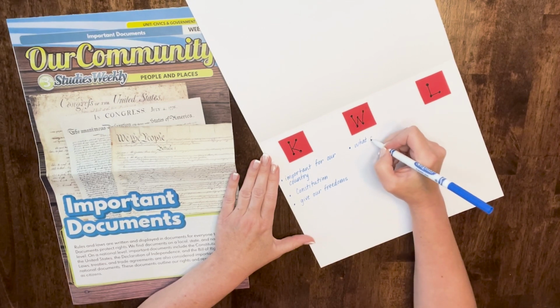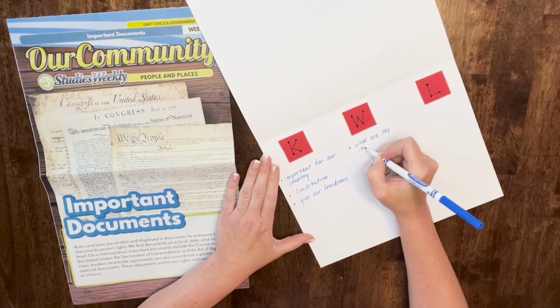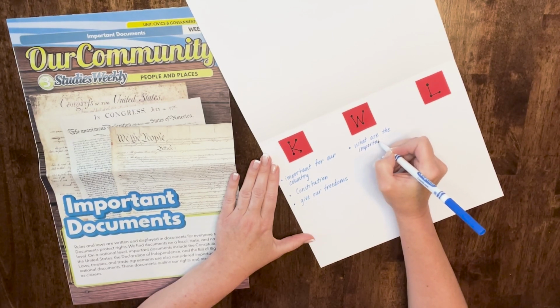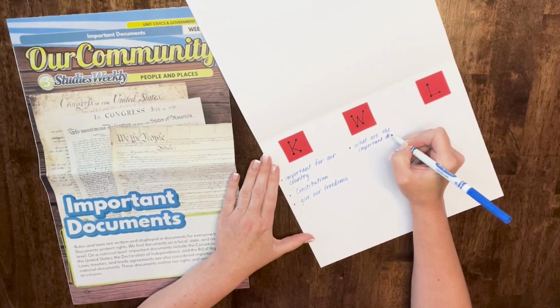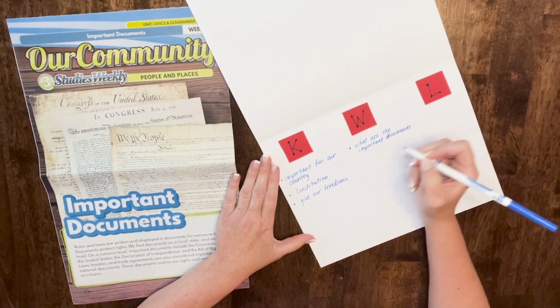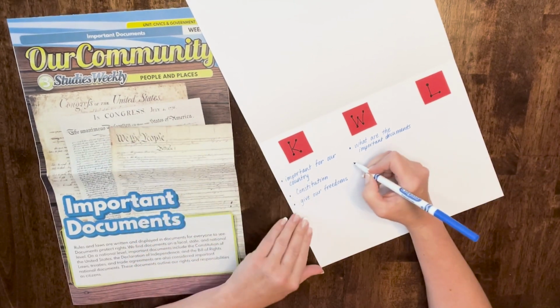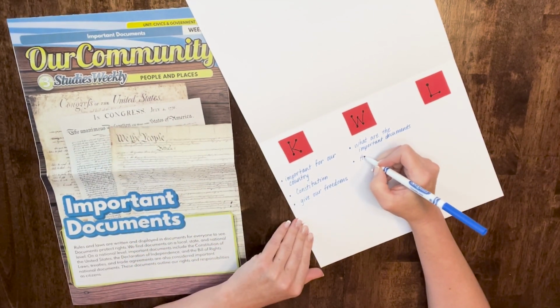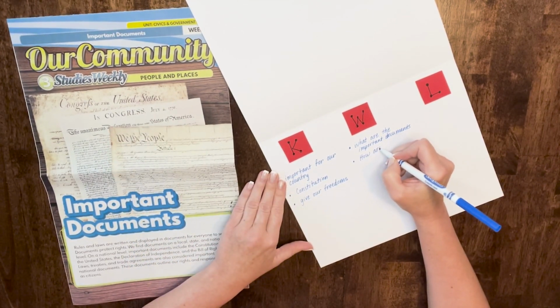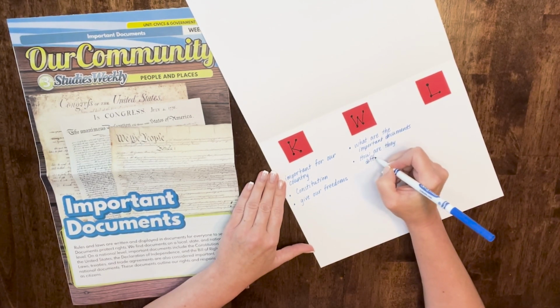So we could write down, what are the important documents? And maybe a discussion would be, how are they different? Because obviously if there's more than one, how are they different?